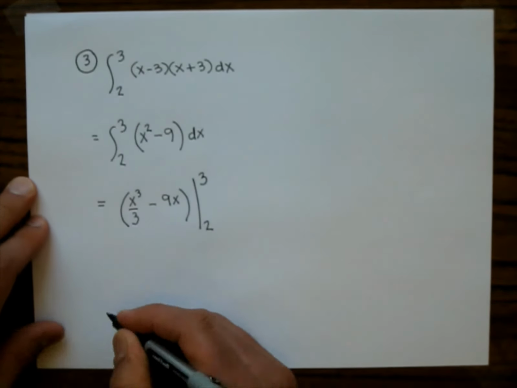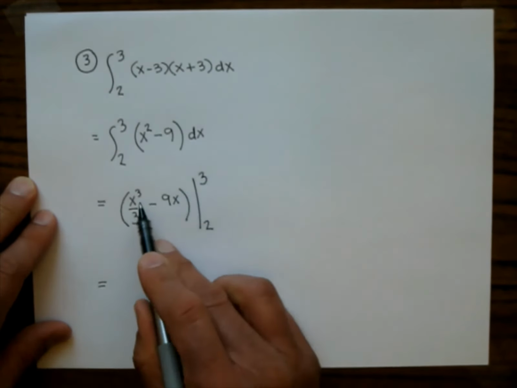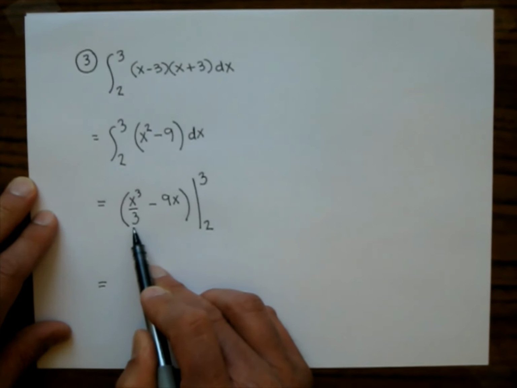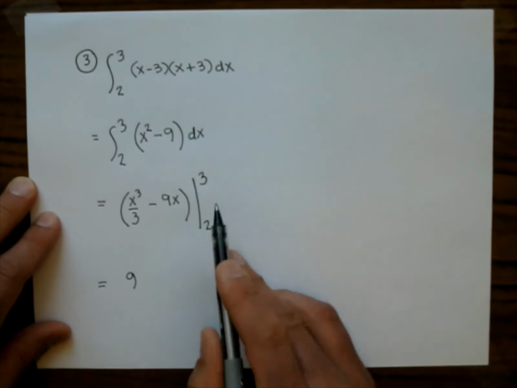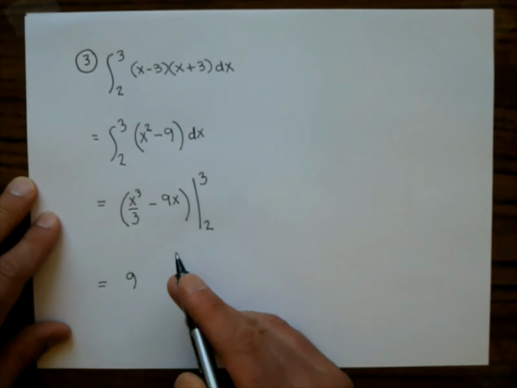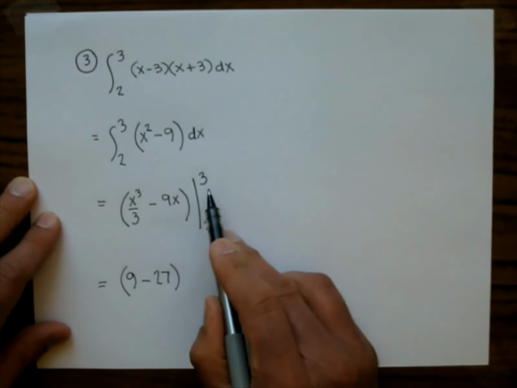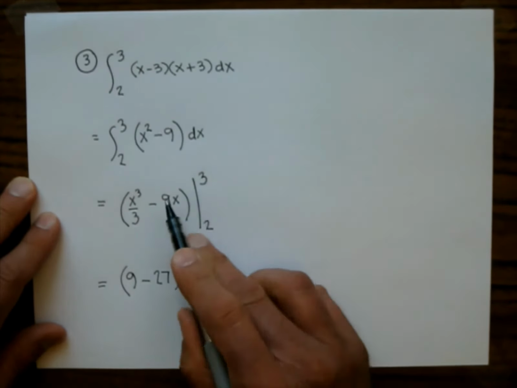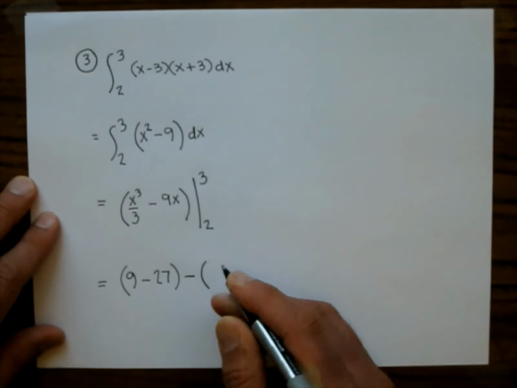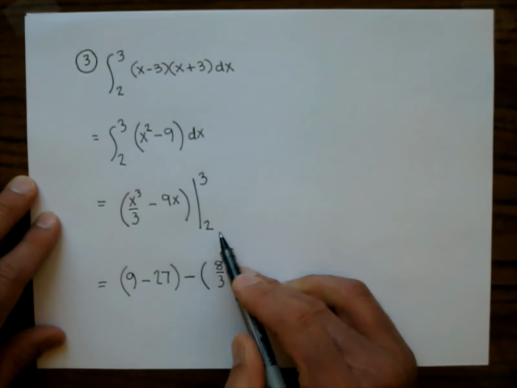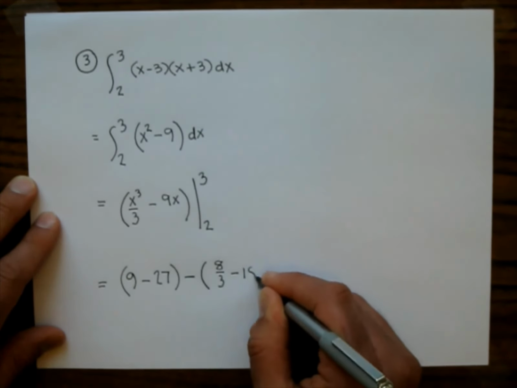Okay, so first I put 3 in. So this is 3 cubed, that's 27 divided by 3, which is 9. And then I put 3 in there, so 9 times 3 is 27, so this is minus 27. And that's putting 3 into this function here. Now I'm going to go ahead and put 2 into the function. Now when I put 2 into the function, I got to remember to go minus that. So this is going to be 8/3, and then we have minus 18.